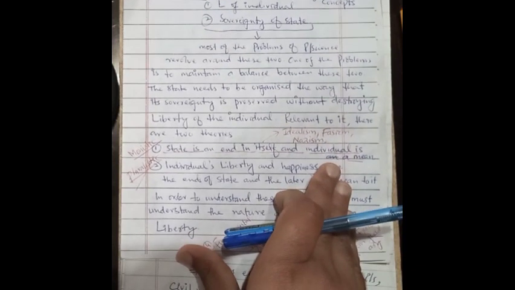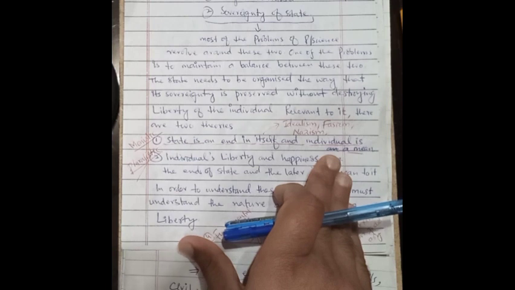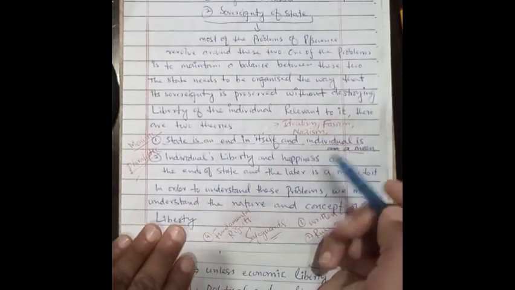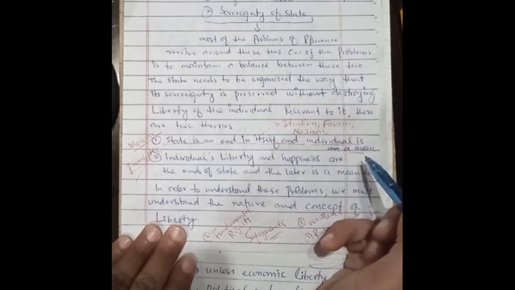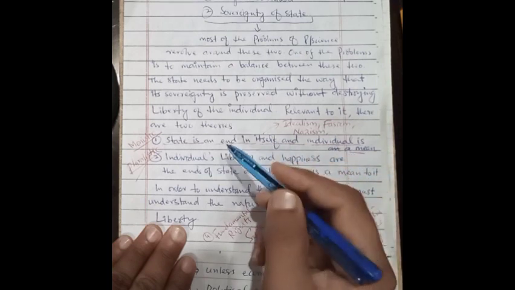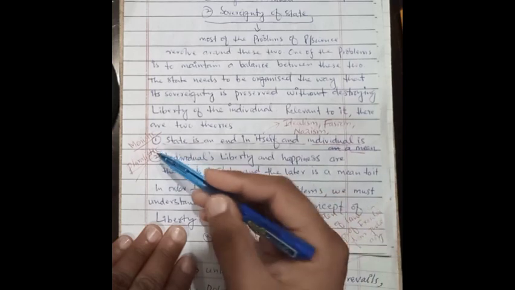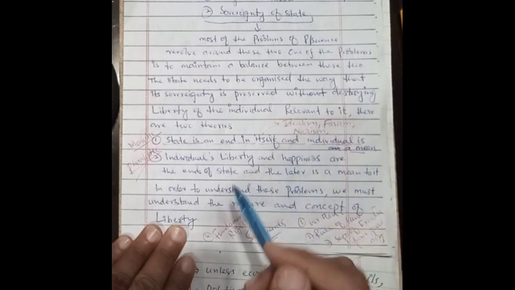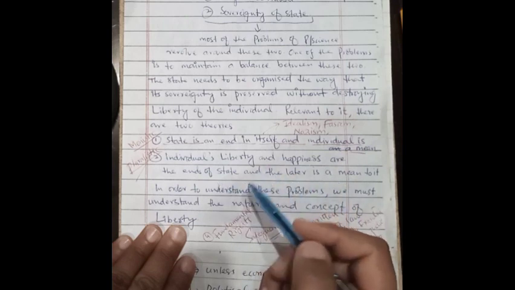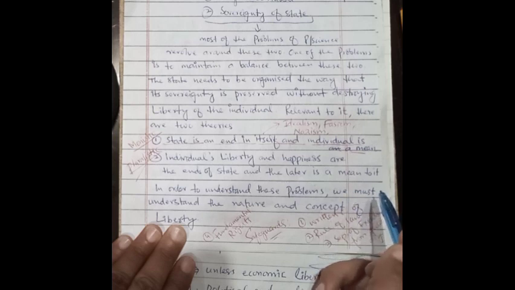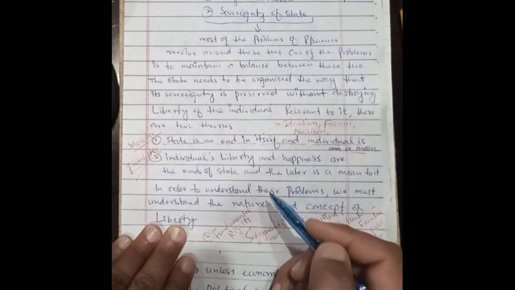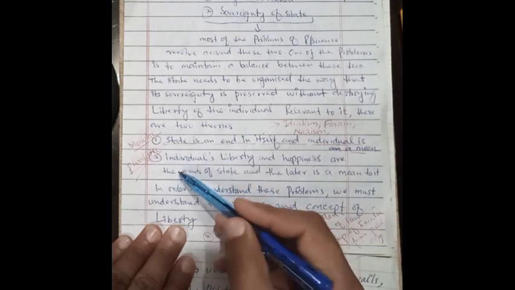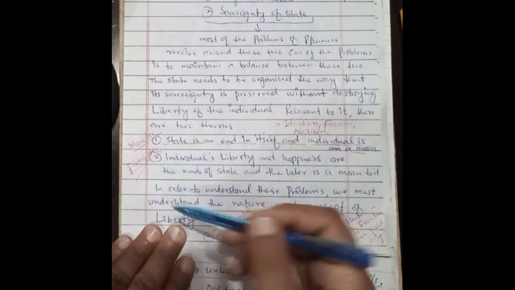As far as sovereignty of the state is concerned, there are two theories. One theory says that the state is an end in itself and the individual is a means to that end. It undermines the importance of the individual and gives importance to the state. It is actually the monistic theory of state or sovereignty. On the other hand, we have the theory that the individual's liberty and happiness are the ends of the state and the state is a means to it. This theory emphasizes the liberty and happiness of the individual and considers the state as a means to achieve these. This is actually the pluralistic concept of state or sovereignty.